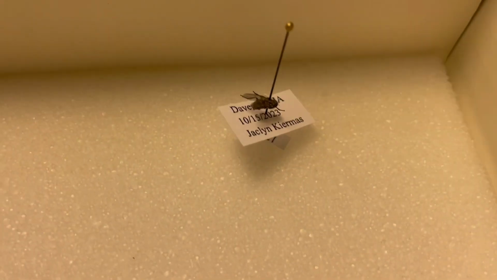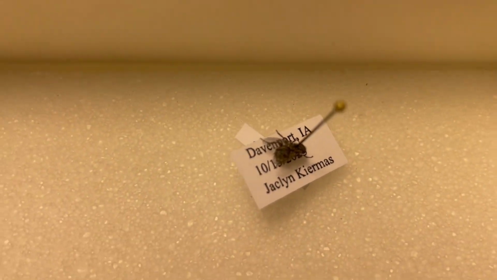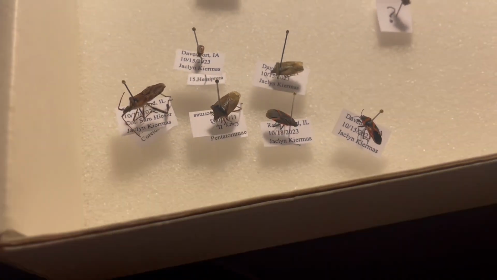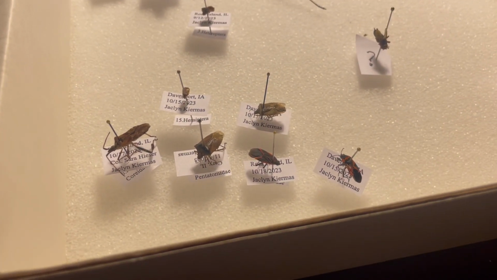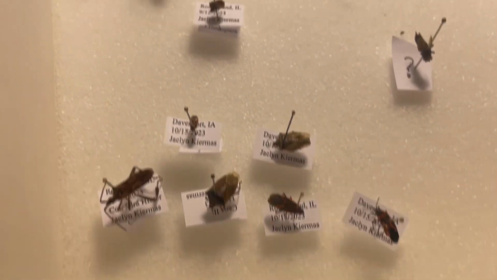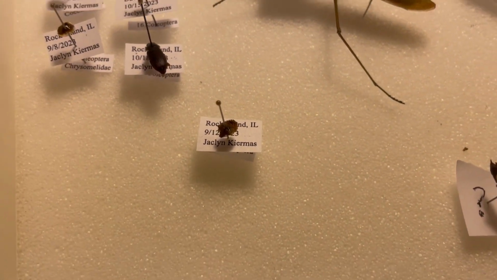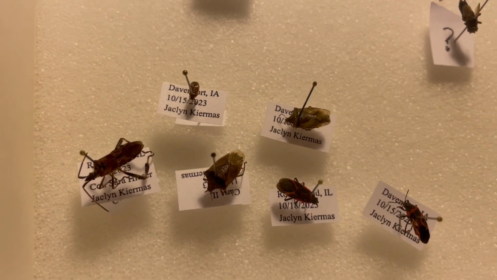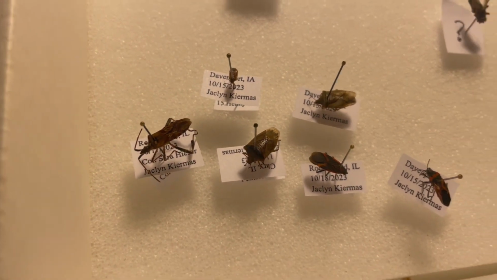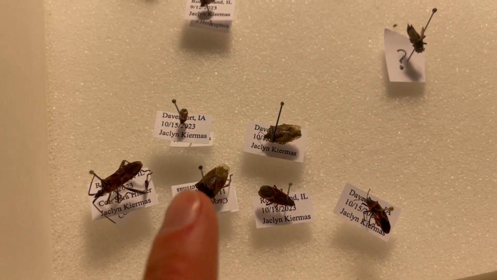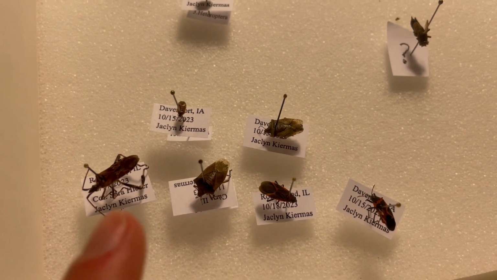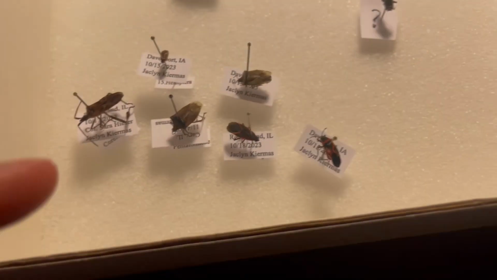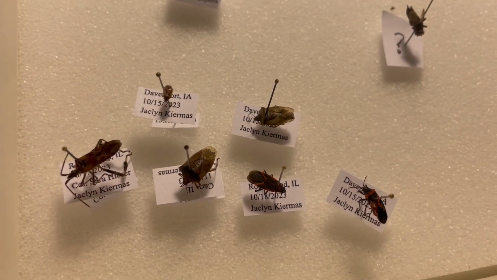This is my one Diptera fly. This group over here is the Hemiptera, or the true bugs. Oh, this one is too, but I need to fix the label. So it's over there for now. Don't worry, I'll fix it. Okay, so these are some stink bugs, and this is similar, that is similar, and then some box elder bugs as well.